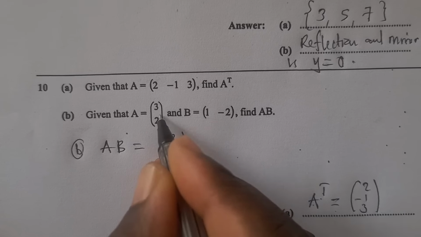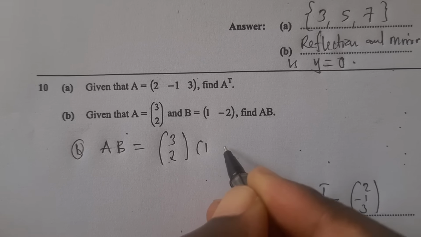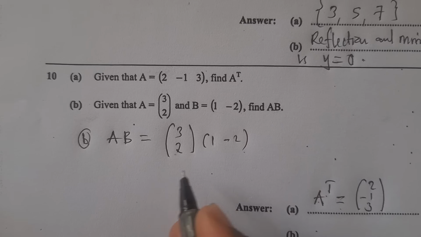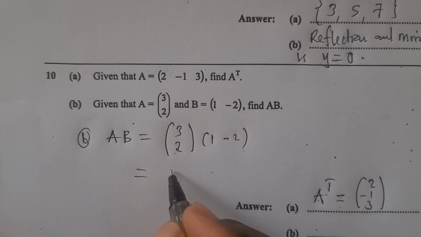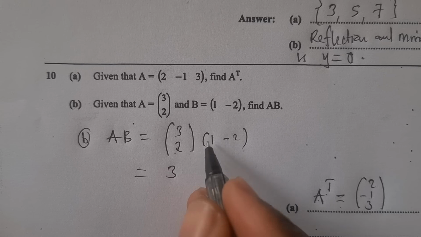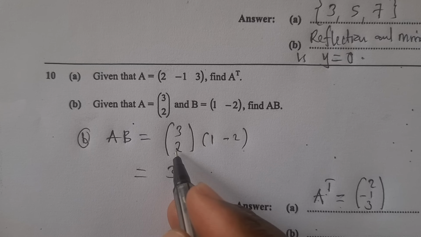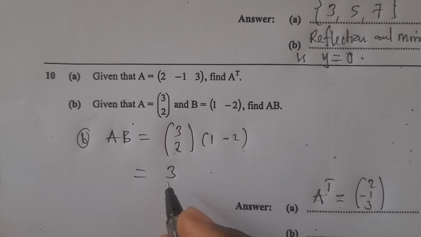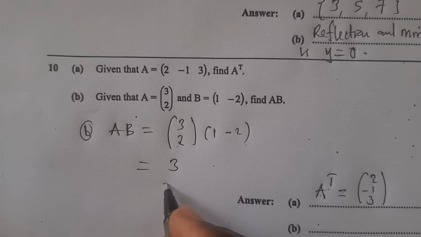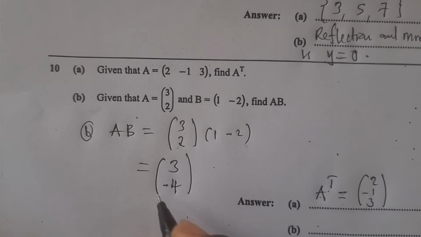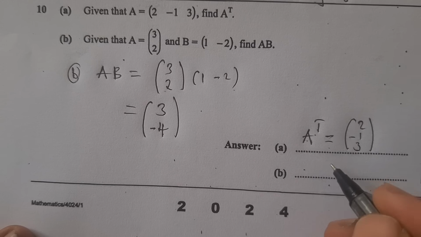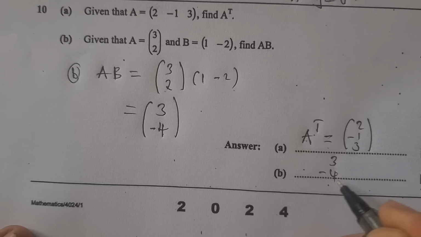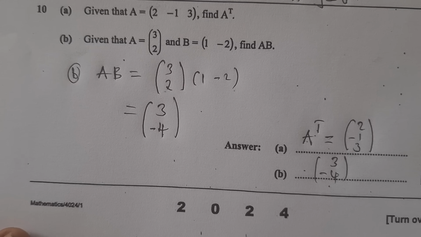A is this one multiplied by B, which is this one. Here, this times this is 3, because 3 times 1 is 3. Then 2 times -2 will give us -4. So this is our answer. You can say (3, -4) is our answer.